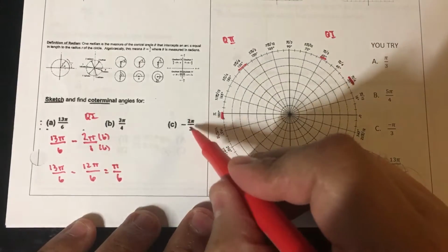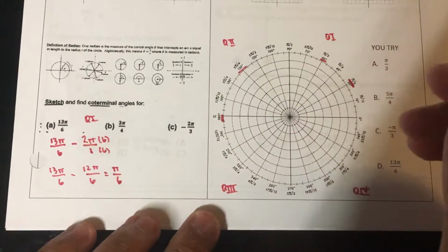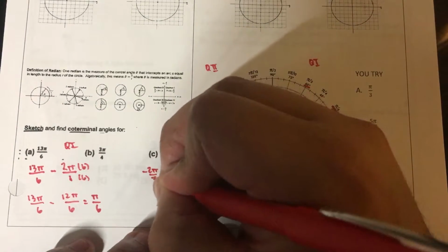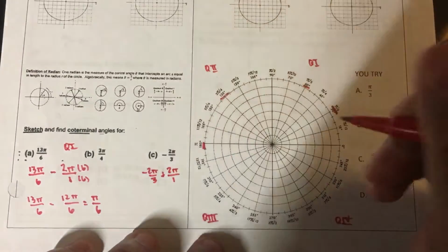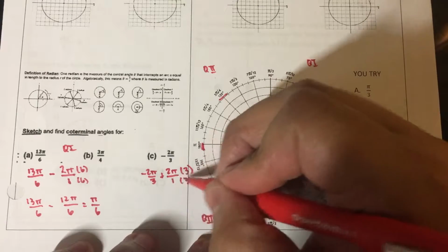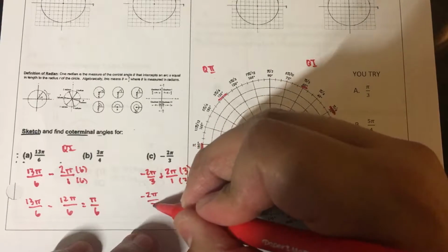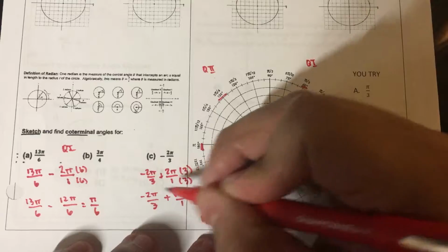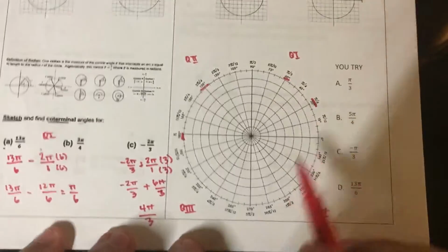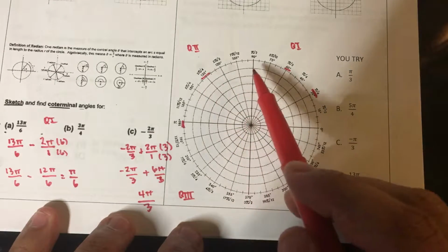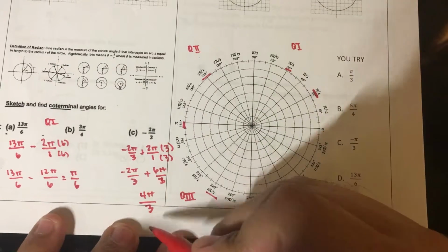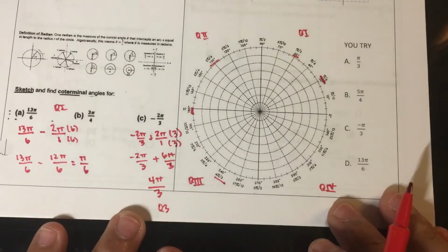Similarly here, negative 2 pi over 3 is not on my circle. There's no negatives here. But if I were to add 2 pi, which is 6 pi over 3, then negative 2 plus 6 is 4, so 4 pi over 3. And I see that 4 pi over 3 is right here in quadrant 3.